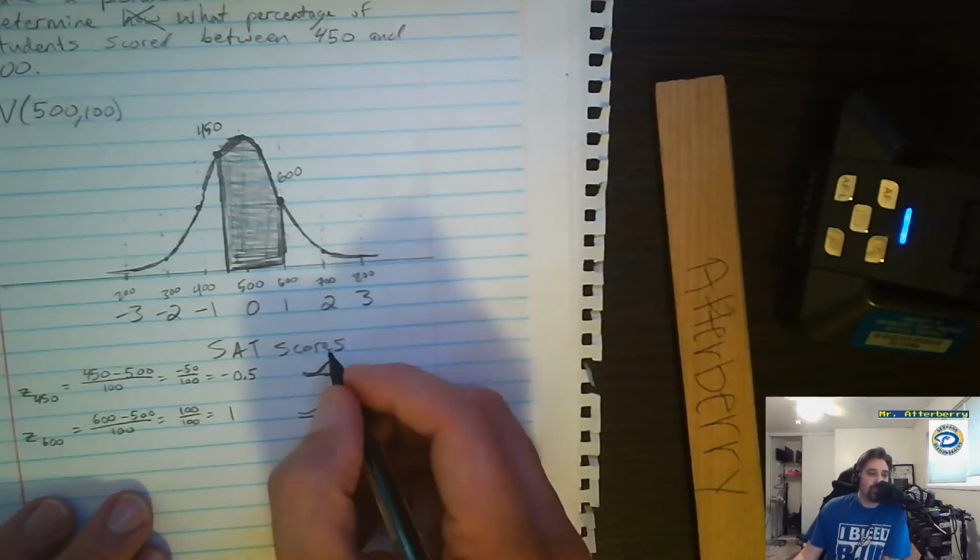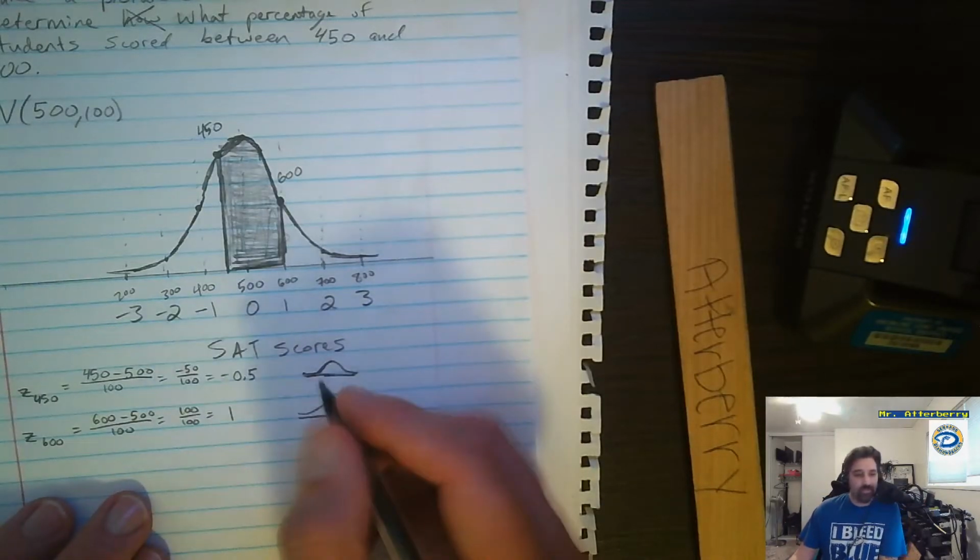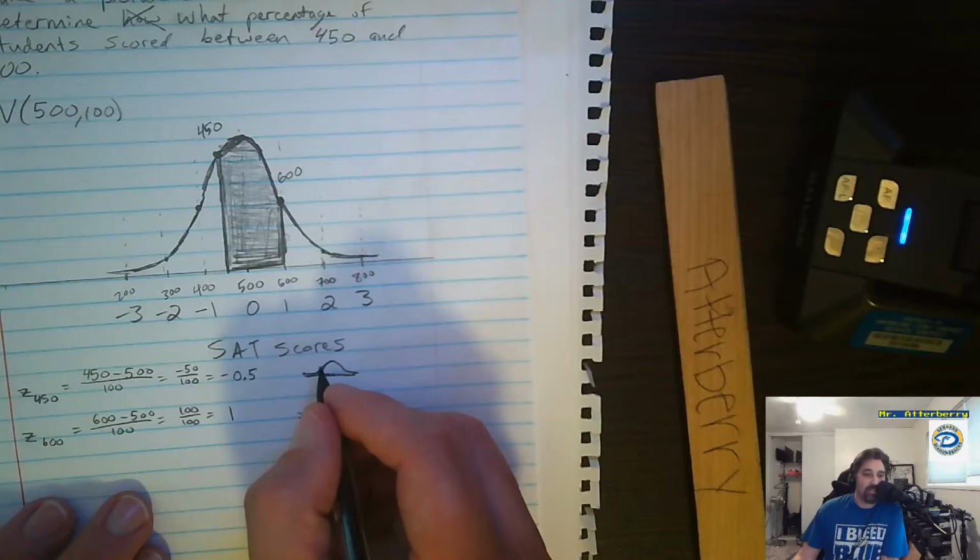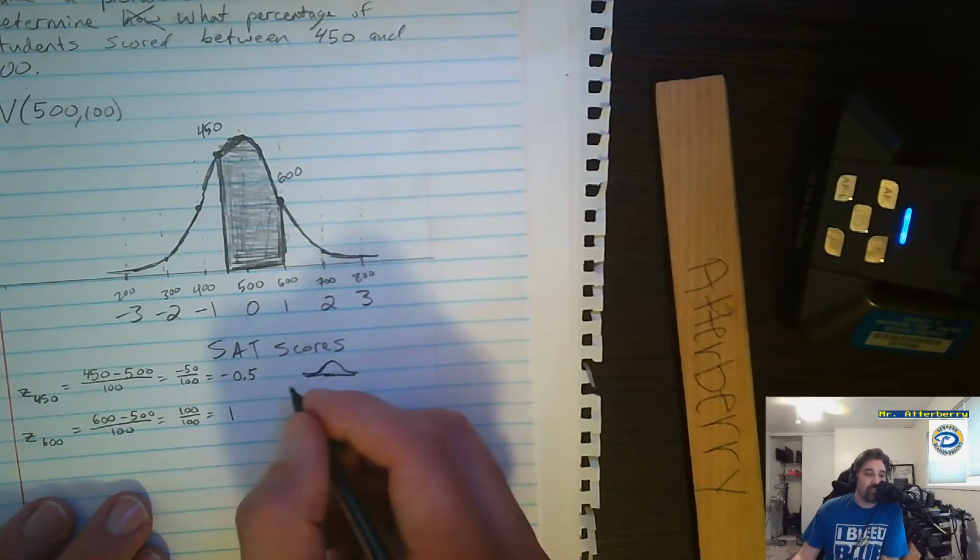If I go to a z-table, this negative 0.5 is going to give us the area or the percentage to the left side of negative 0.5.